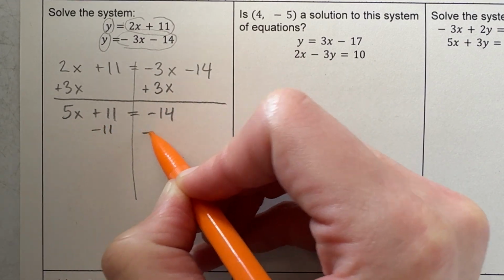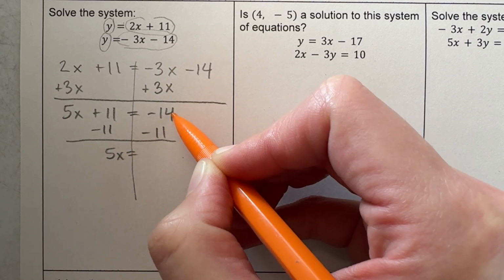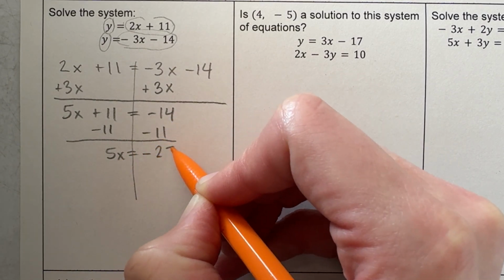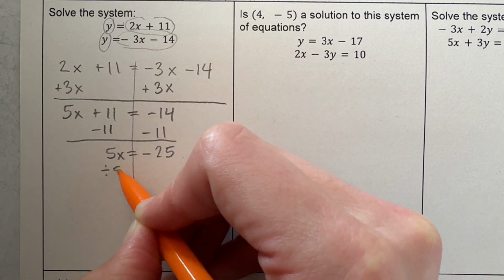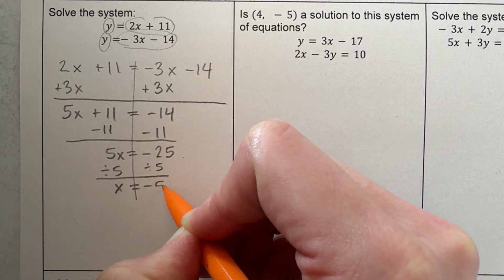I'm going to take away 11, deal with addition and subtraction first. Negative 14 and negative 11, I have 14 negatives, 11 more negatives. That's a total of 25 negatives. And then to get x by itself, I'm going to divide by 5. I get x equals negative 5.